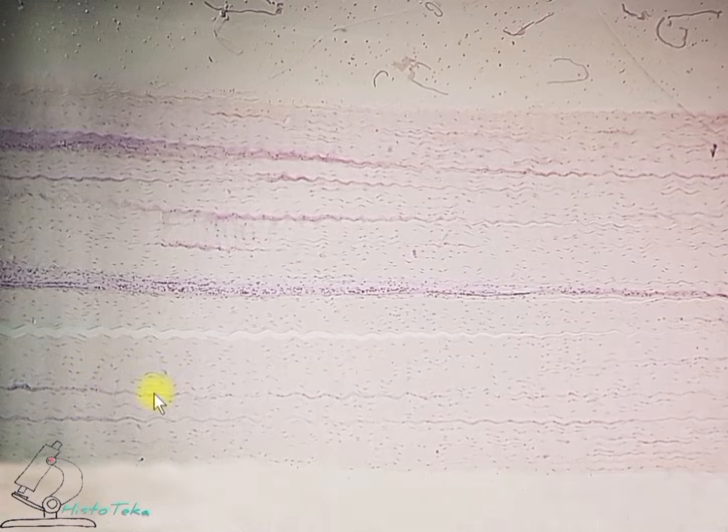Bundles of type 2 consist of several bundles of type 1, surrounded by a thin layer of loose connective tissue. This layer is named endotendinium. Here is the endotendinium, and here is the endotendinium. Between them is a bundle of fibers of type 2, consisting of bundles of type 1.